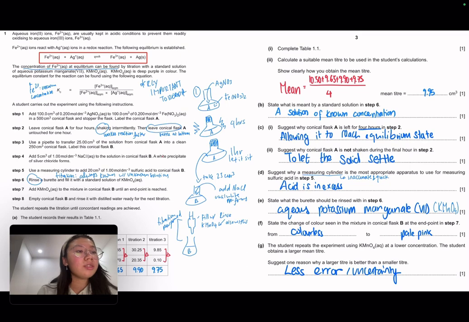Alright, suggest a reason why a larger mean titer is better than a smaller one. Well, because the uncertainty is due to the actual instrument itself, right? It's due to the apparatus. So if your titer itself is higher, then it will decrease the percentage uncertainty. So again, less error, less percentage uncertainty. That is why it is better.